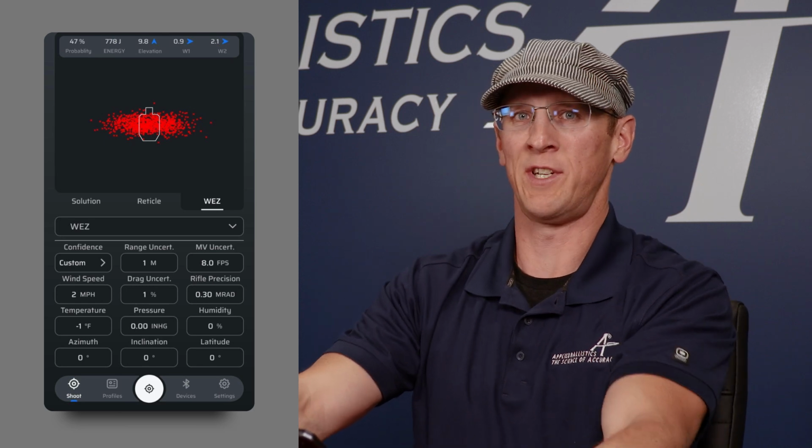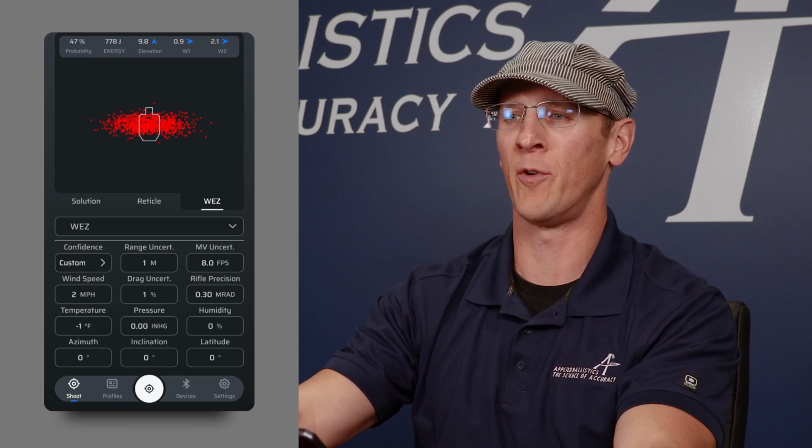So you know how normally when you're using a ballistic solver, you're putting in, for example, your average muzzle velocity, okay? And it's very important that that's actually your true average muzzle velocity, or else your solution will be off. Well, what you're putting into the WEZ as inputs are the uncertainties of those things.